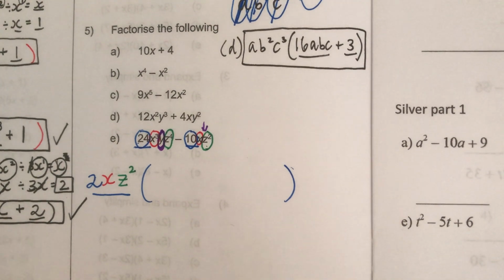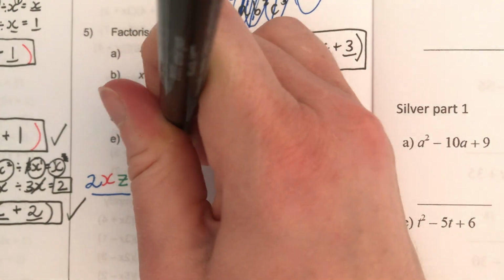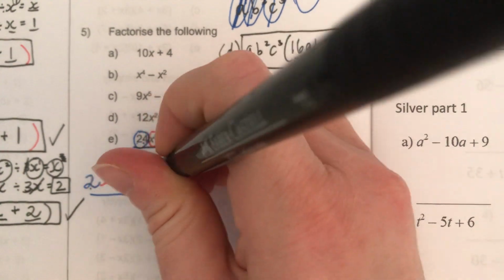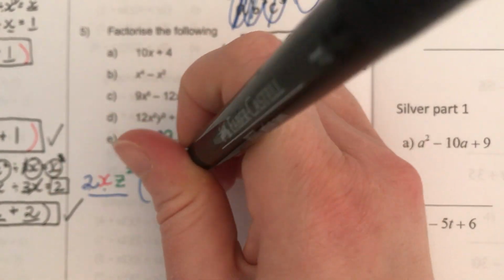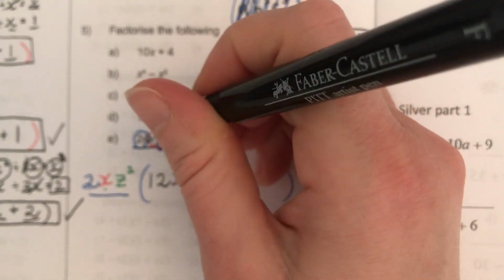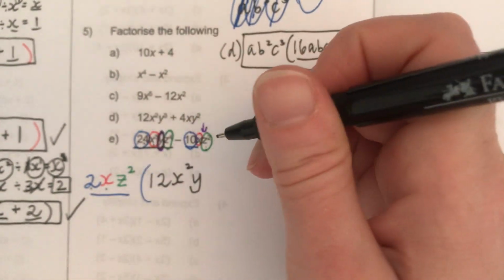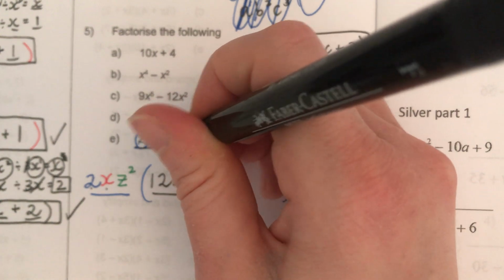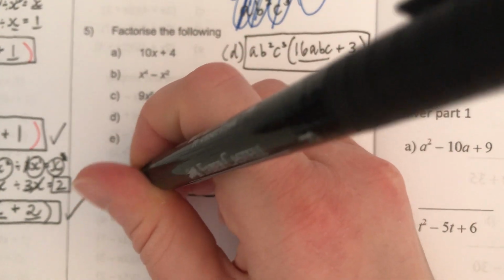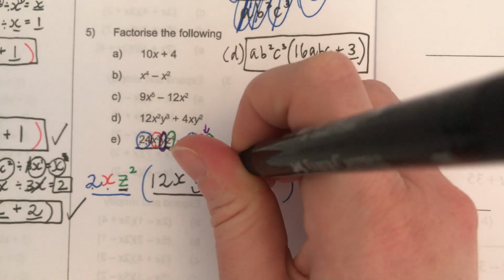Okay, I'm going to divide now. So for my first term, I have 24 divided by 2 is 12. X cubed divided by x, I'm going to move kind of fast here, is x squared. Y divided by no y at all would leave us with y, be careful there. And then z to the power of 4 divided by z squared is z squared.